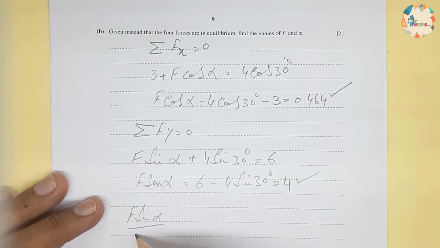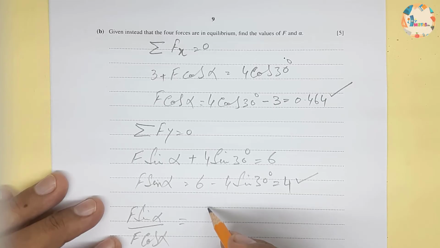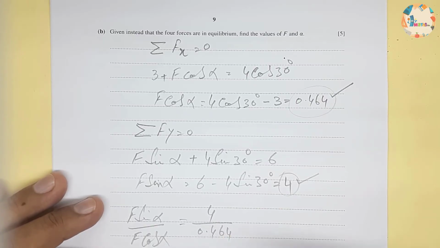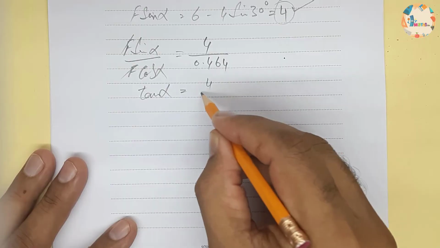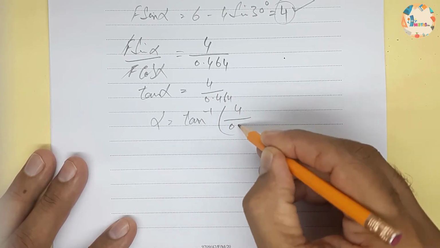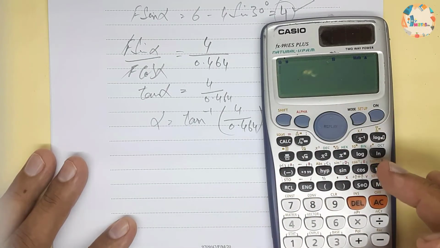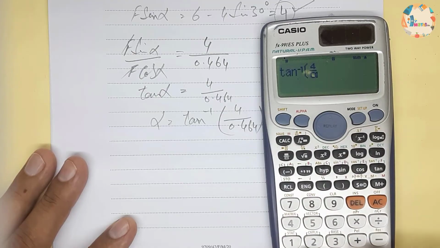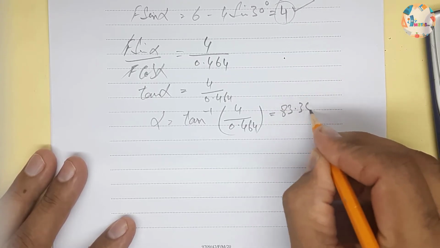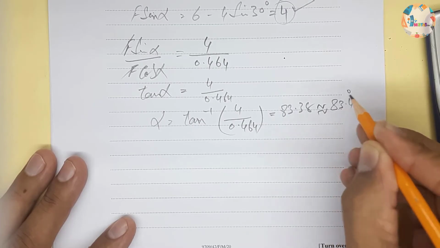So this equation divided by this equation. F sine alpha over F cos alpha will be equal to 4 divided by 0.464, and F will be cancelled. I have to move the page, I'm forgetting again and again. So tan alpha will be equal to 4 over 0.464. So alpha will be equal to tan inverse of 4 divided by 0.464, and we can check shift tan of 4 divided by 0.464, and this is equal to 83.38, which is approximately equal to 83.4 degrees.